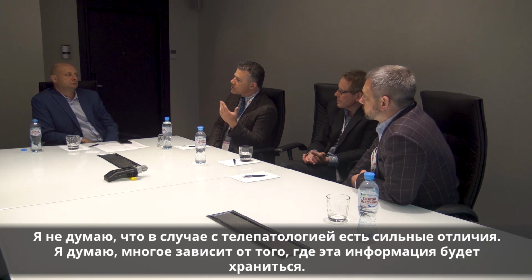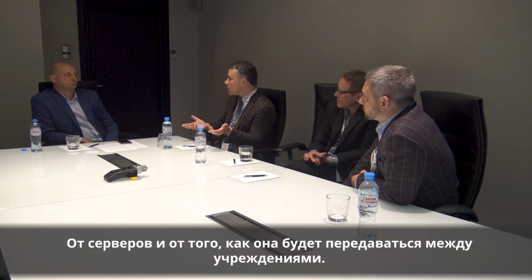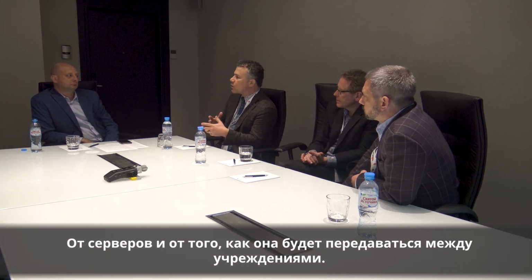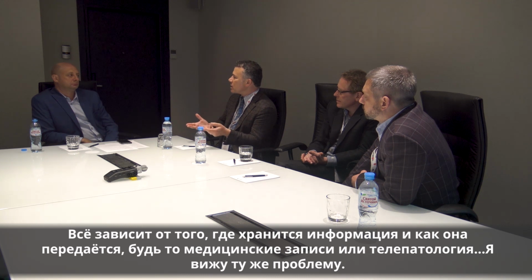I think it really depends on where that information will be housed, with the servers, and how it'll be shared among institutions. So it's really where the information is and how it is being shared, whether it's just medical records or digital pathology. For me, I see it as the same issue. So you think that the existing control infrastructure can be applied completely? Yes, unless the digital imaging is copied or released more broadly.